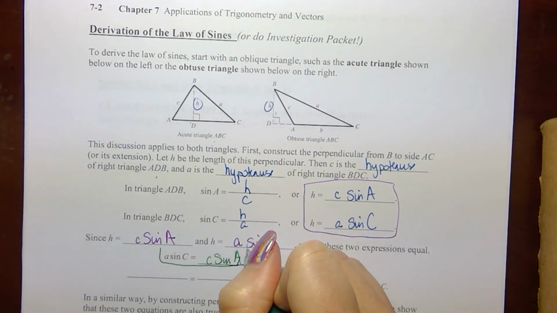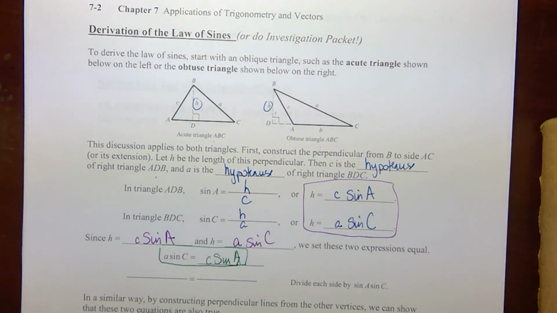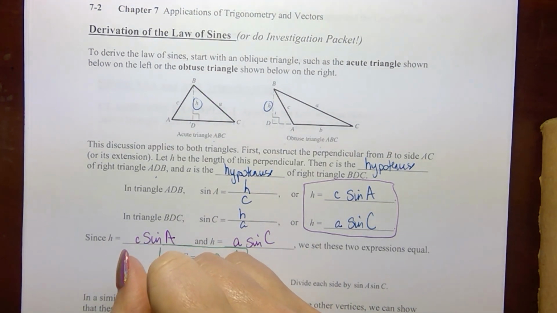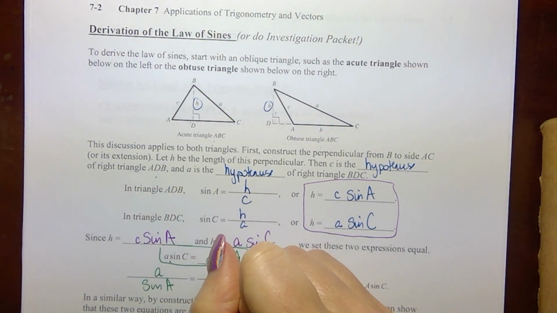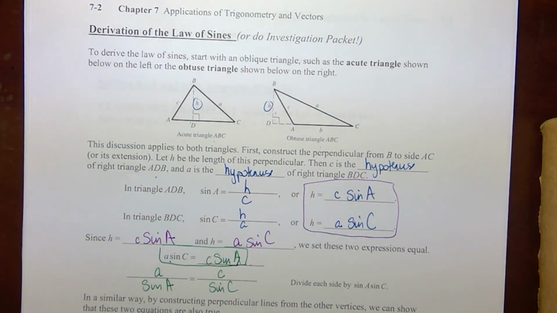That is a true statement. Those two things are equal to each other because they're both equal to h. So I can rearrange some things. I can divide by the sine. So if I divide by sine of A, that moves that over there. And if I divide by sine C, that moves that over here. So that I get a over sine A is equal to c over sine C.